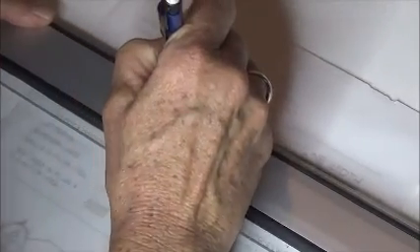So basically, with this very thick line here, I may go over it a few times to create a nice thick line. Try to be consistent, flowing and smooth. So see how I created a nice thick line.